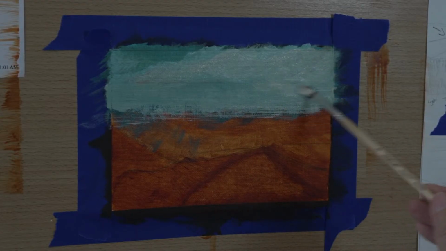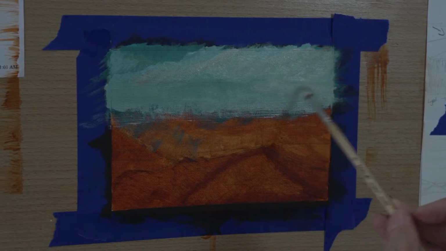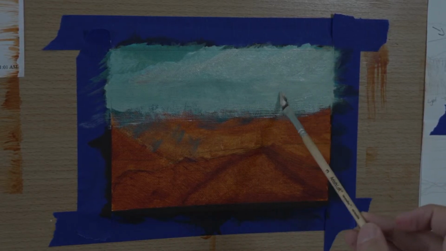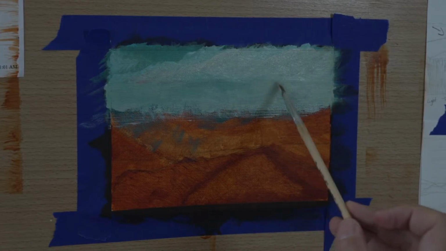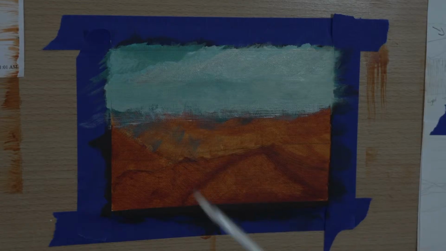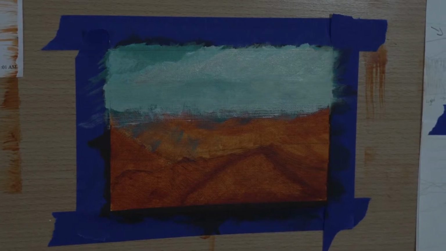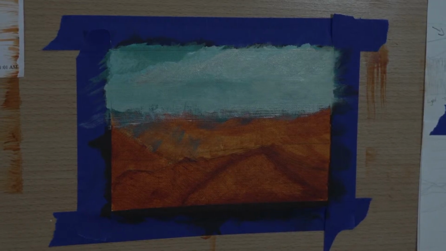And coming back in to give our hazy sky that nice hazy feel. Making sure I'm not removing paint, being very gentle and very distant with the brush, while still giving the right appeal that I want.